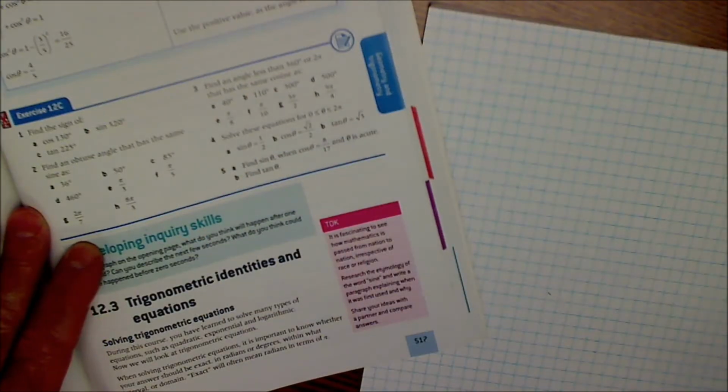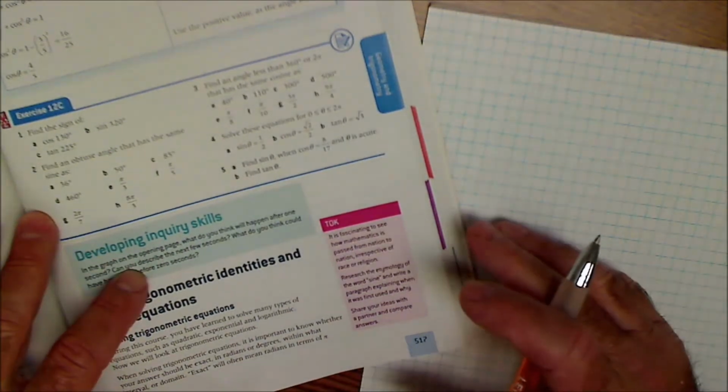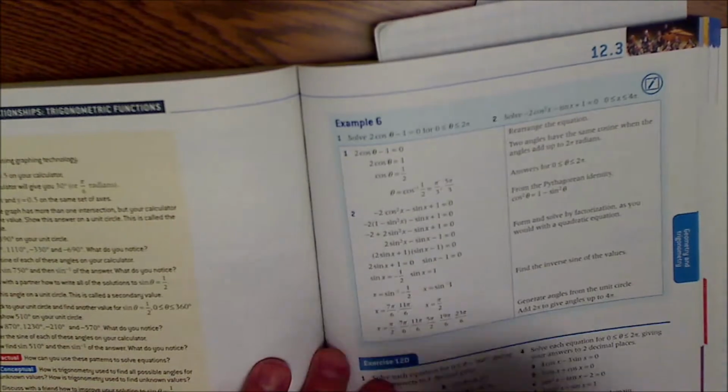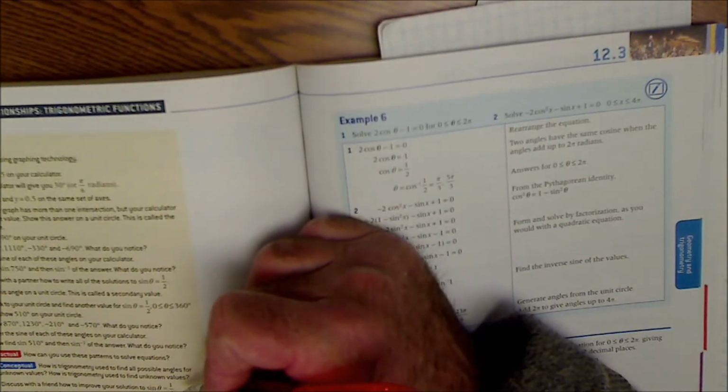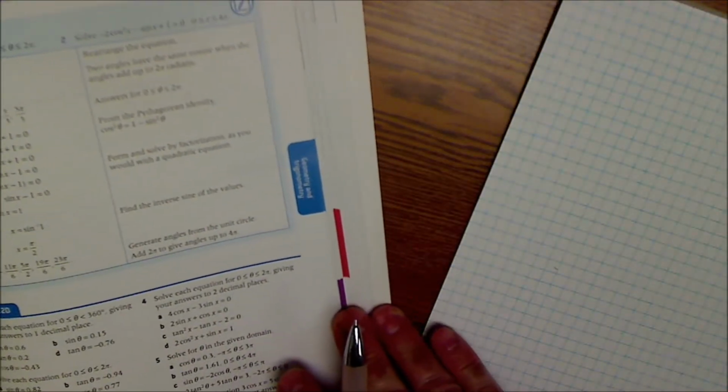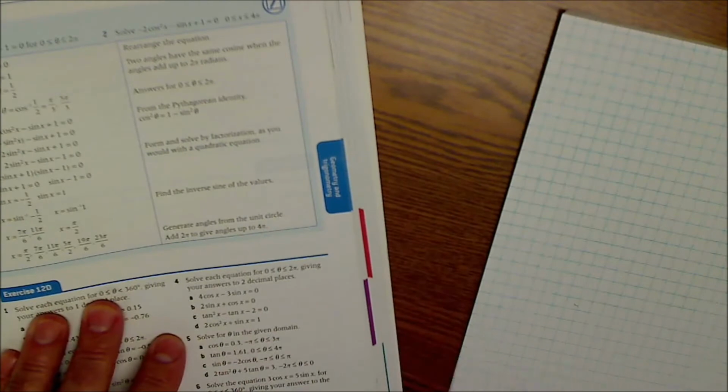So I'm on trig identities and equations. I would highly recommend you read this and that on your own time you go through investigation 4, and you've got to go kind of slow and really work your way through this investigation. These trig identities are hard.